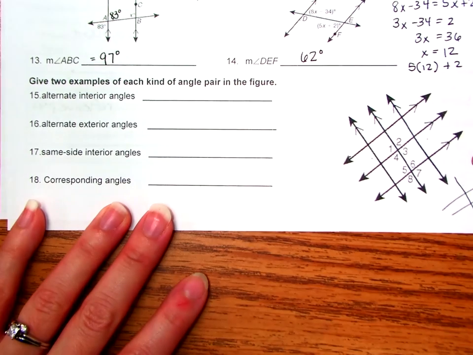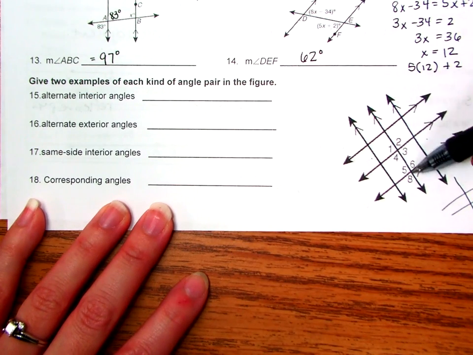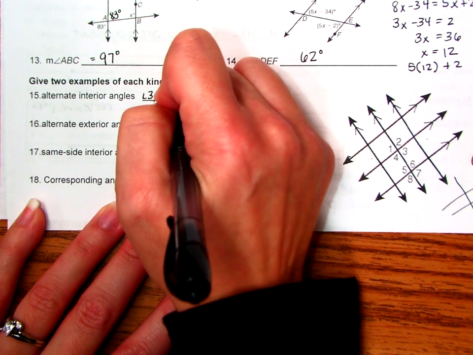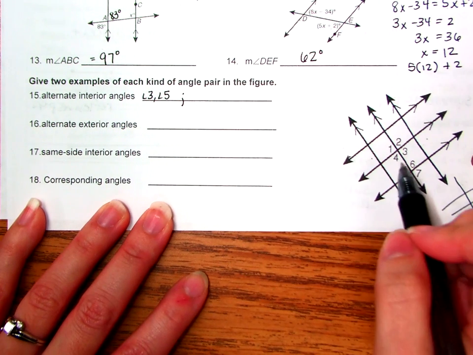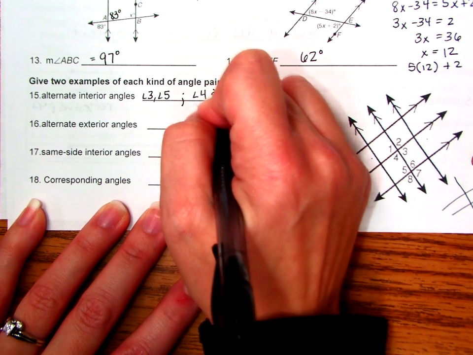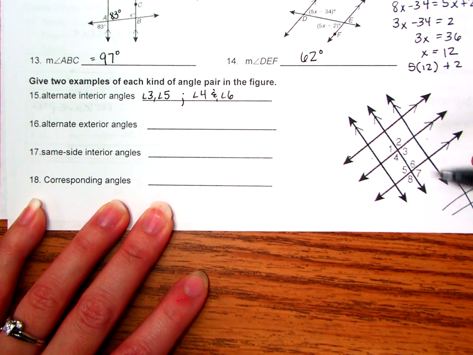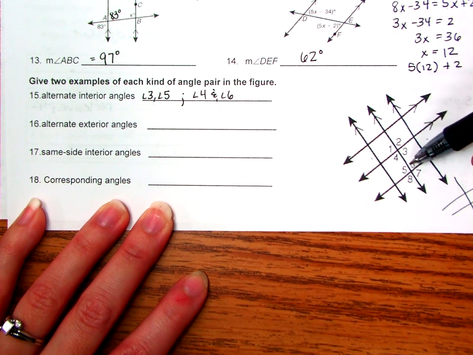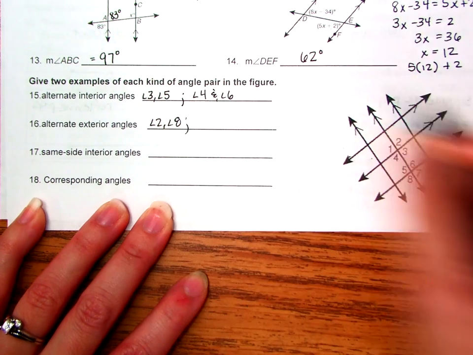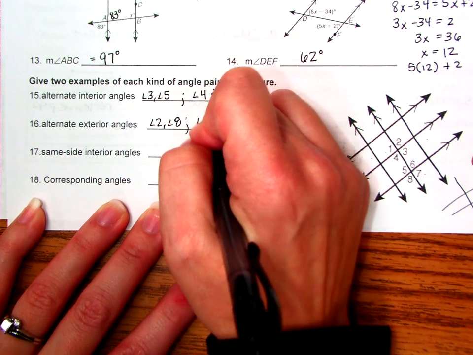So, alternate interior angles: inside these two parallel lines, and on opposite sides of the transversal, we have angle 3 and angle 5. Also, inside these two parallel lines, we could have angle 4 and angle 6. Both of those would be acceptable. Alternate exterior angles, you want them to be on the outside of these two parallel lines. So outside would be either 1 and 2 or 8 and 7, but they need to be on opposite sides of the transversal. So that would be like 2 and 8. Or you could see we've got angle 1 and angle 7.